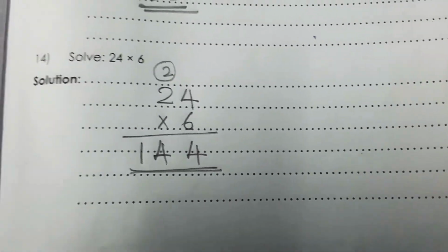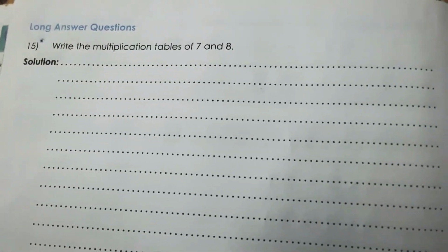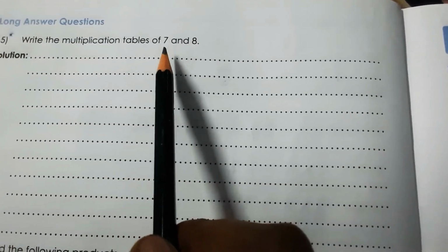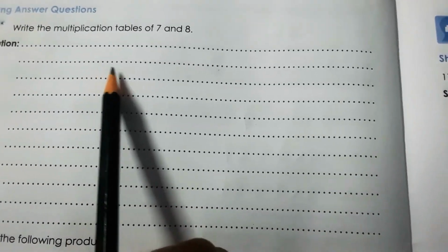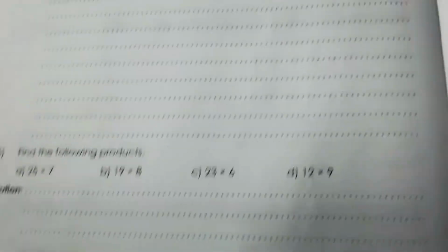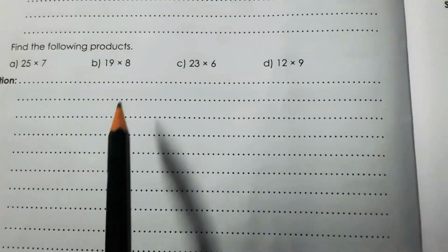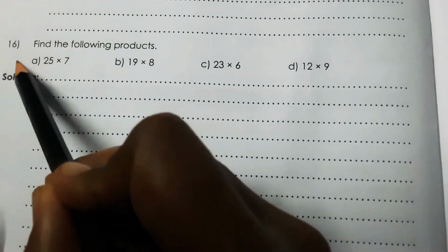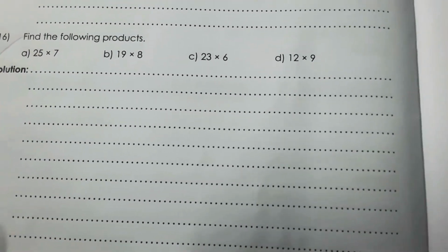Got it, children? Okay. Now, the next page you can see some more questions, and it says write the multiplication table of 7 and 8. It's a simple job for you, isn't it? So everyone please do it as a homework. Then next one is also find the following products to multiply these numbers. So this one also you can answer as a homework.